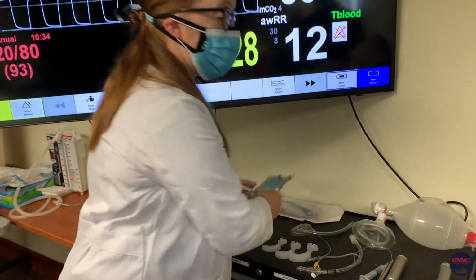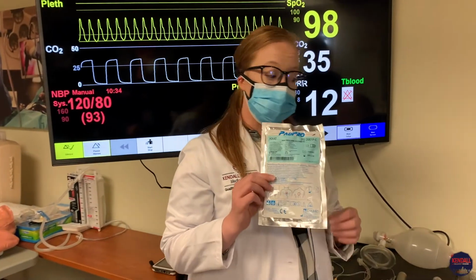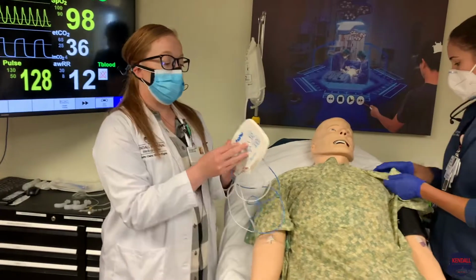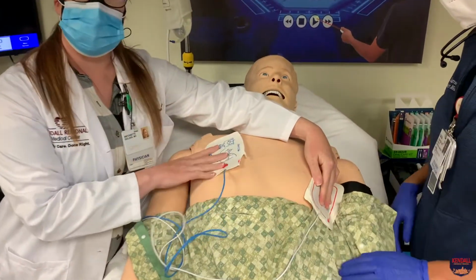And finally, if the patient does not have a pulse and you plan to perform CPR, you want to request that we put pads on the patient. The pads, when opened, you'll want to put one on the front and one on the side of the chest, like so.